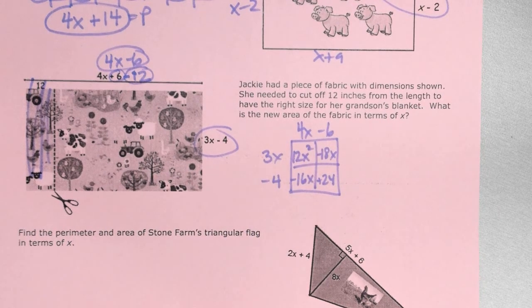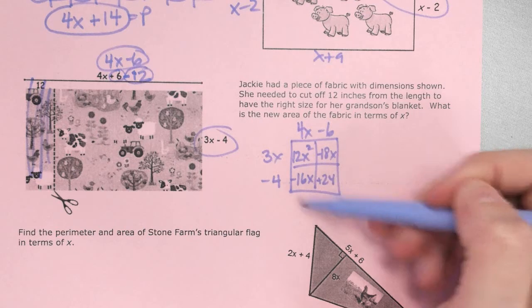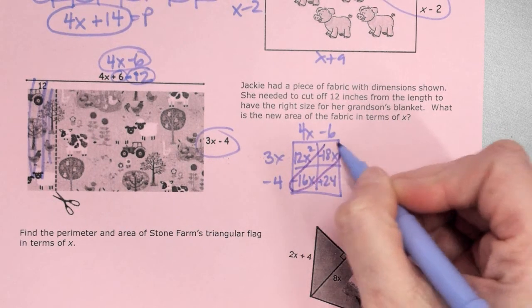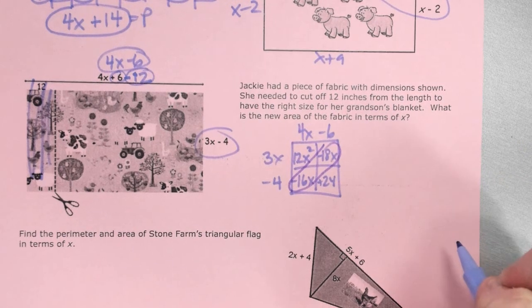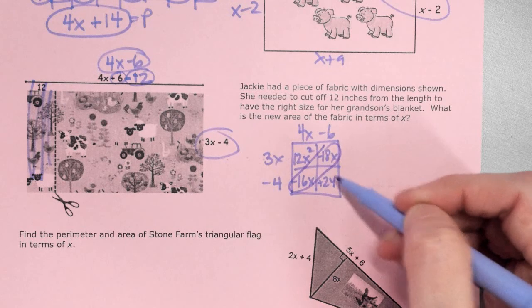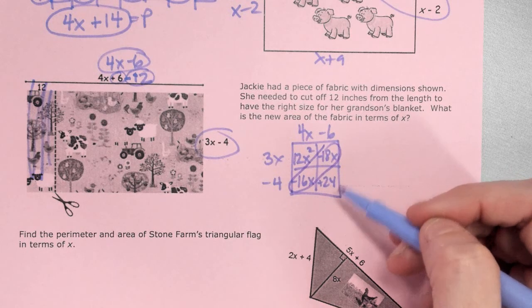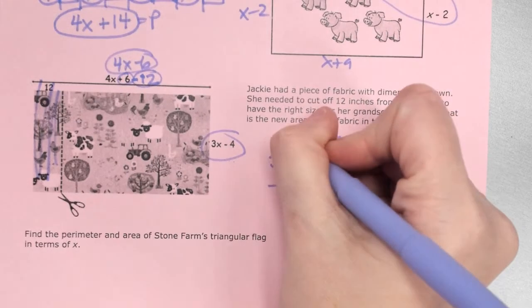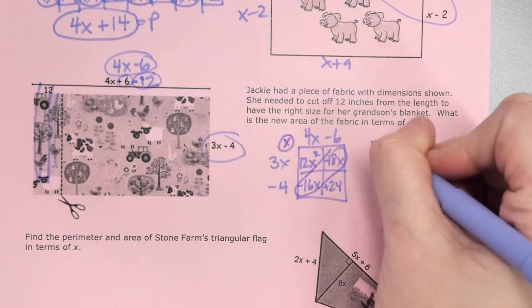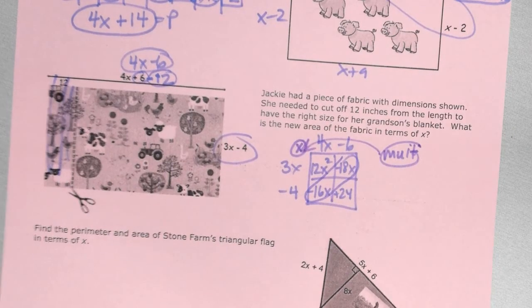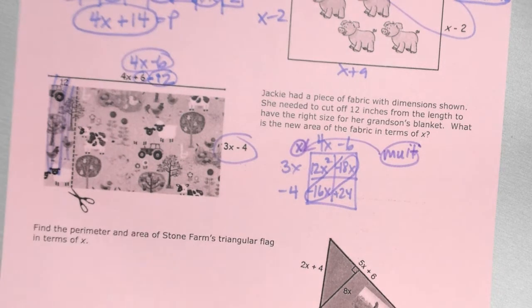Because you added them. Remember, when we fill in the box, we're multiplying. We don't start adding until the box is all the way filled in. A lot of people put negative 10 right here because all of a sudden they just start adding. Remember, while we're filling in the box, it's multiplication. So if it helps you, put an X there or write multiply right there. So you're like, I'm multiplying, I'm multiplying, I'm multiplying.